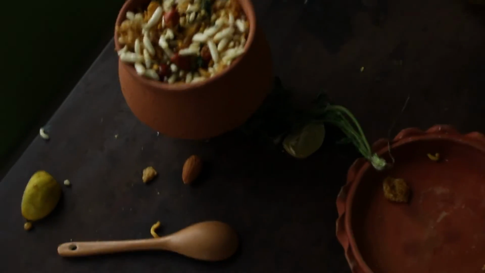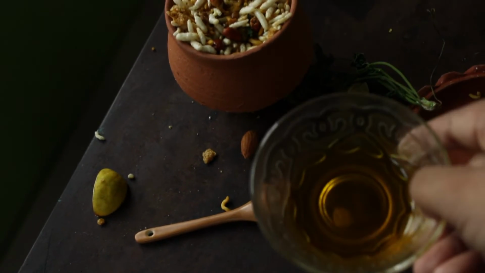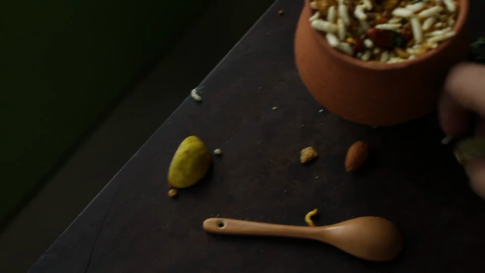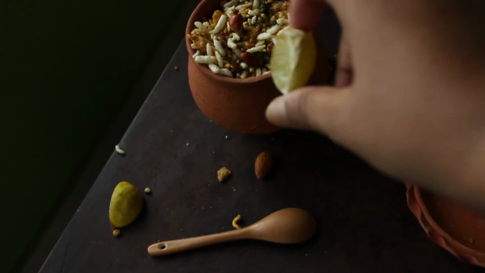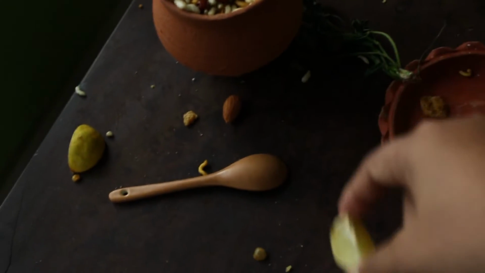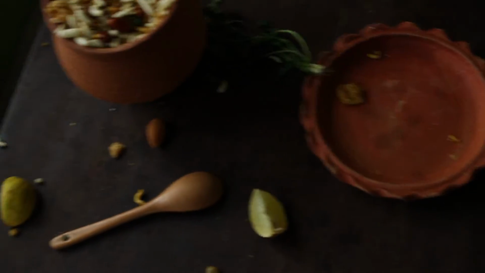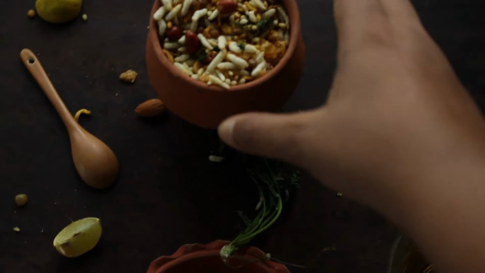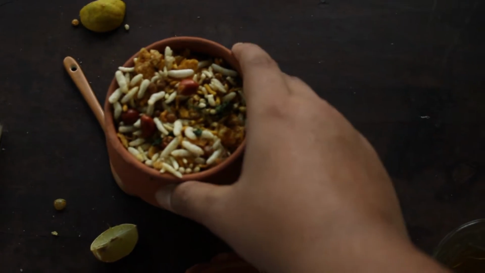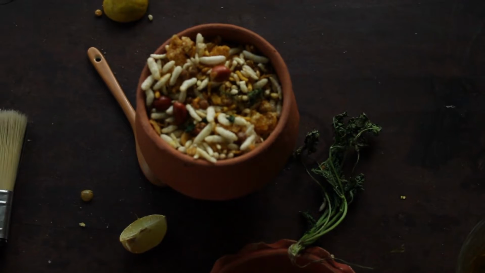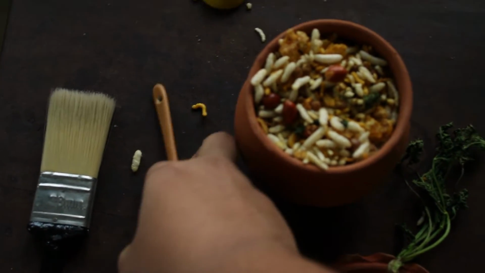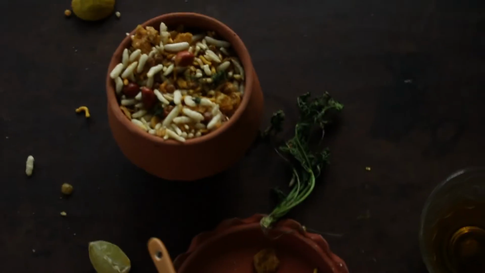I have also used mustard oil, so I have kept it over here as well, and I have used lemon. The lemon pieces are also present over here, so that will make my composition. If you go for composition, you can see this is my top shot, and this is my food, the hero of the shot. I don't know whether it is in focus or not. Probably not, but this is the hero of the shot. This brush is just for cleaning.